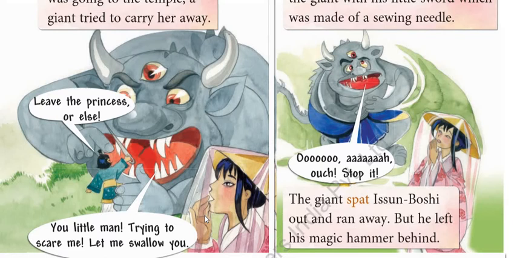So repeat the answer after me, my dear students. Ishubosi poked the giant with a tiny little sword. One more time, please repeat it after me. Ishubosi poked the giant with a tiny little sword.